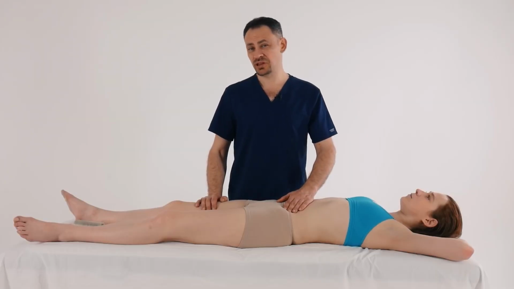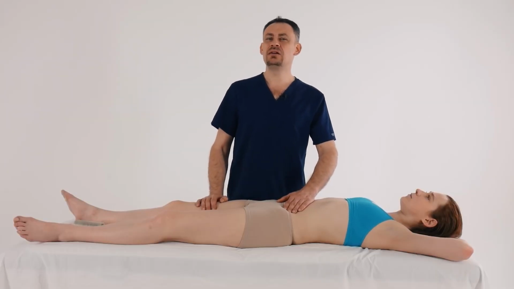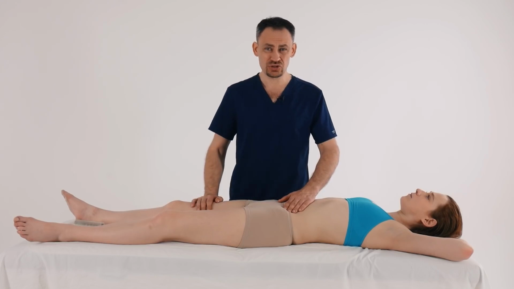At this stage, I can confidently say that varicose veins are the result of a violation of posture in the lumbar spine. In the next video, we will examine posture in detail and confirm or refute our judgments.